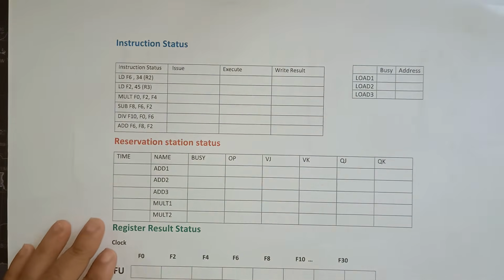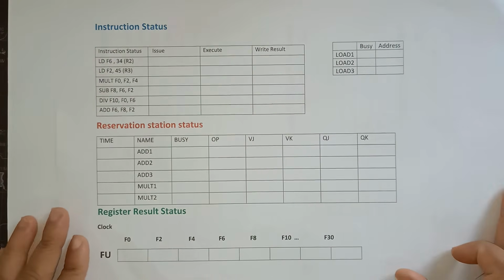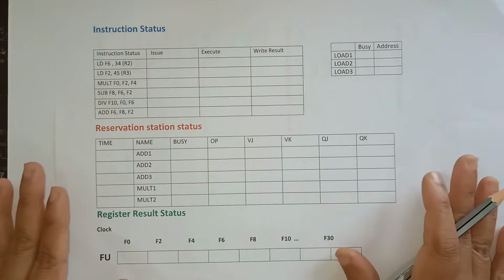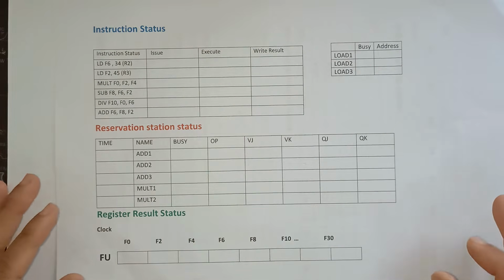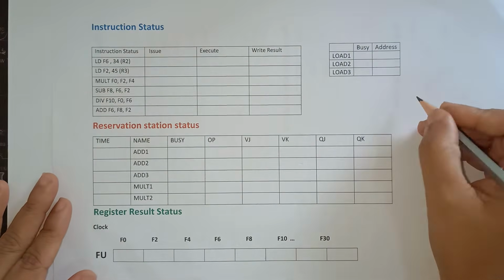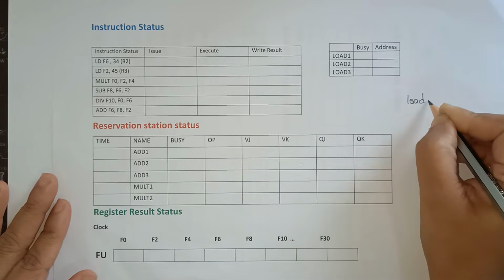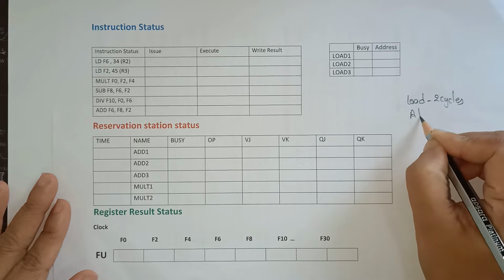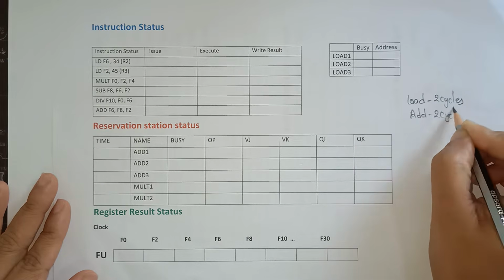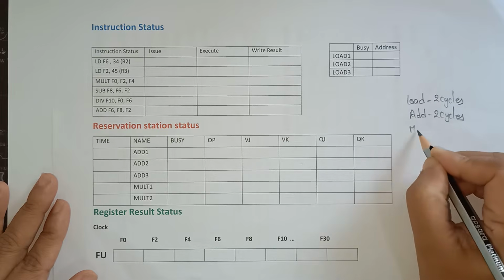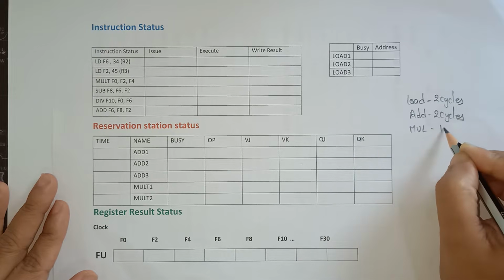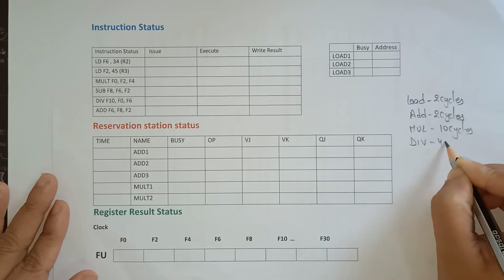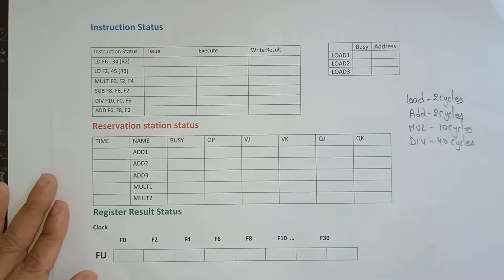Now let's see what steps are involved in the execution of these machine instructions. Here I am writing the cycles for each: load takes 2 cycles, add takes 2 cycles for execution, mul takes 10 cycles, and division takes 40 cycles for execution.